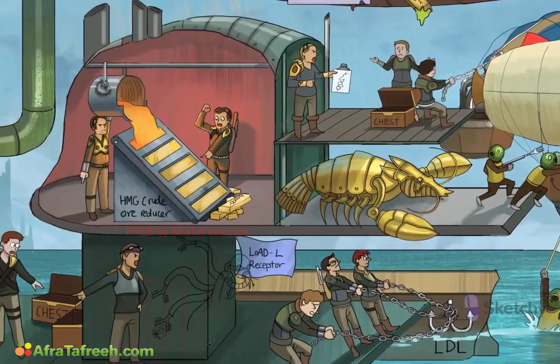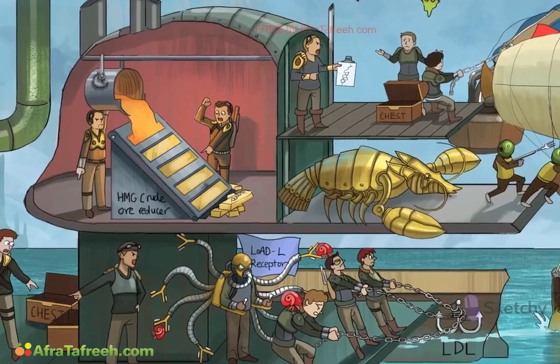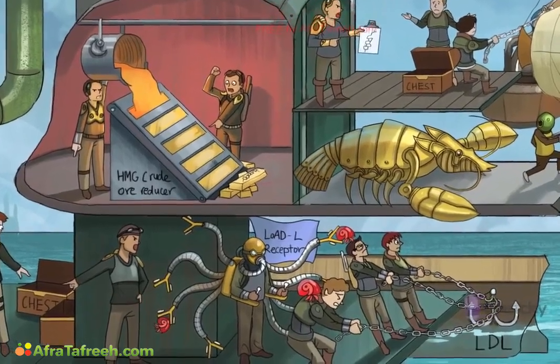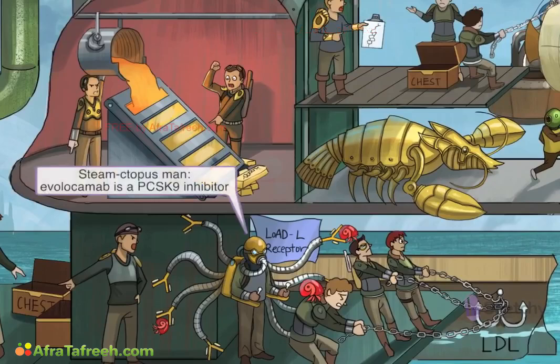Alright, before we bring our second steampunk chapter to a close, I want to briefly mention one of the newest classes of lipid-lowering agents, proprotein convertase subtilisin kexin type 9, or PCSK9 inhibitors. Okay, I know it's a mouthful, but let's sketchify it instead. One agent in this class is called evolocumab, which sounds kind of like an evolocumab octopus, so we've included this cool Dr. Octopus looking guy at the LDL receptor.